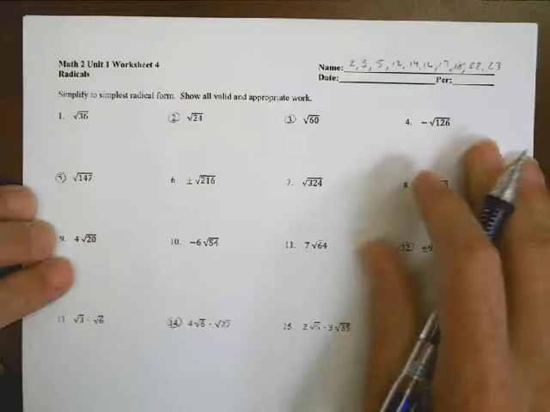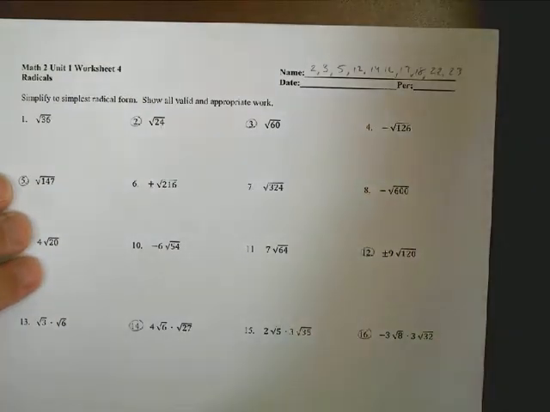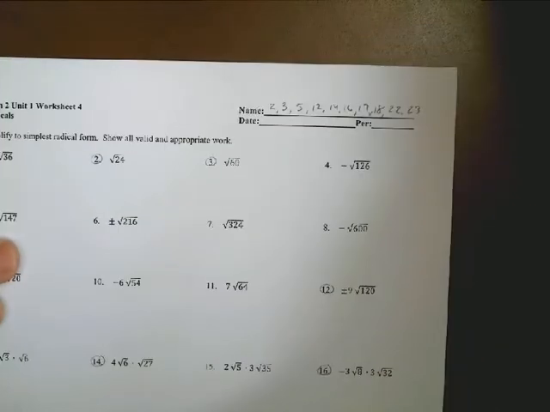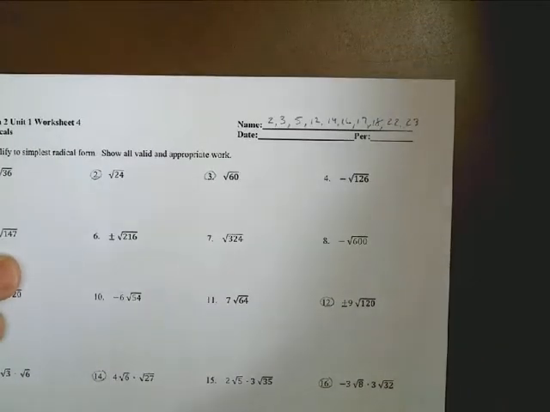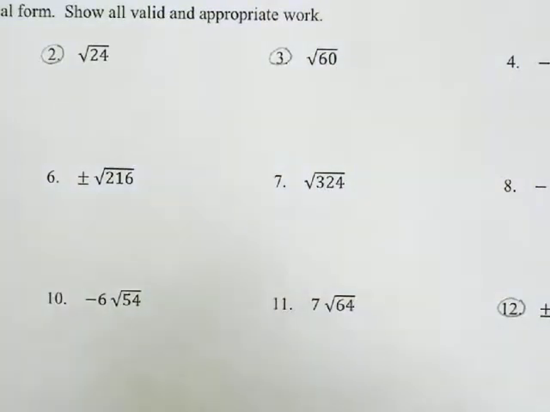Today we're going to be looking at several problems here dealing with radicals. So we're going to zoom in on some of these and take a look. Taking a look at number 2, beginning there.